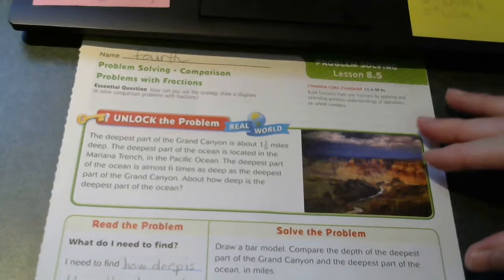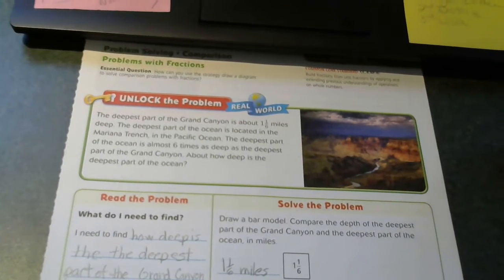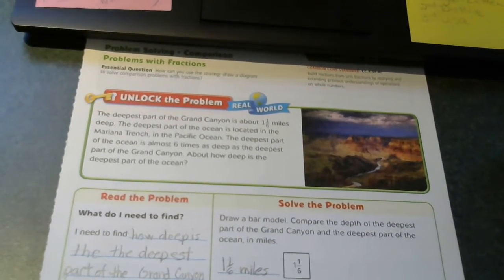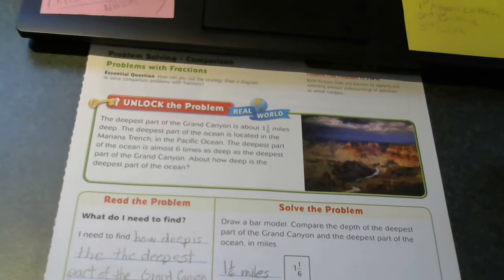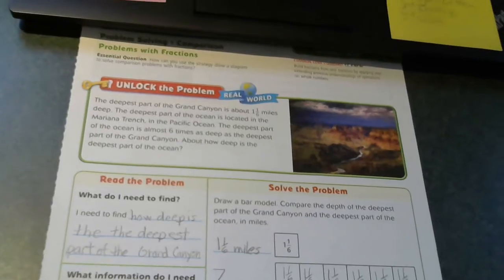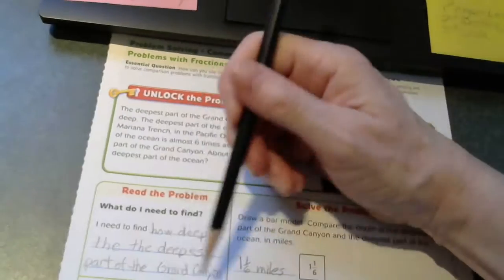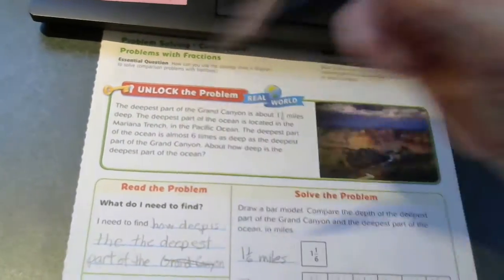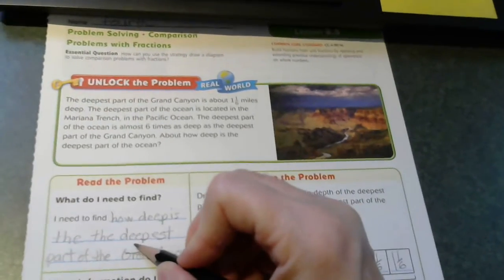Well, when we read the problem, it says, what do I need to find? Well, I need to find how deep is the deepest part of the ocean. I'm sorry, I've written Grand Canyon there and I meant ocean. But we will need to use the deepest part of the Grand Canyon.